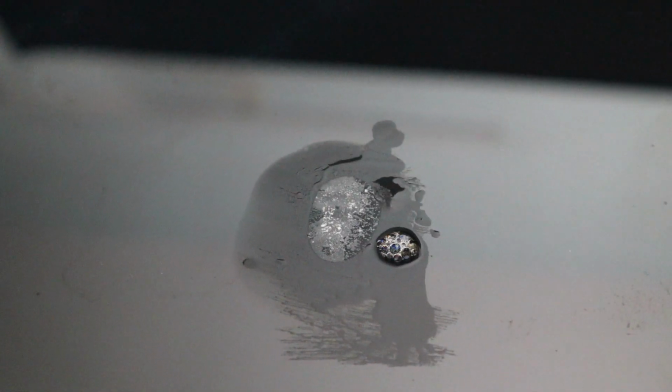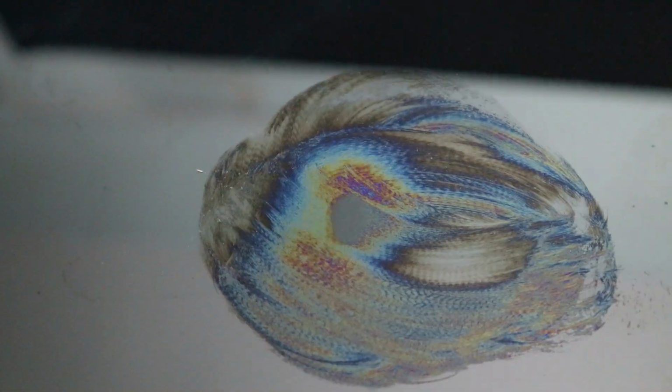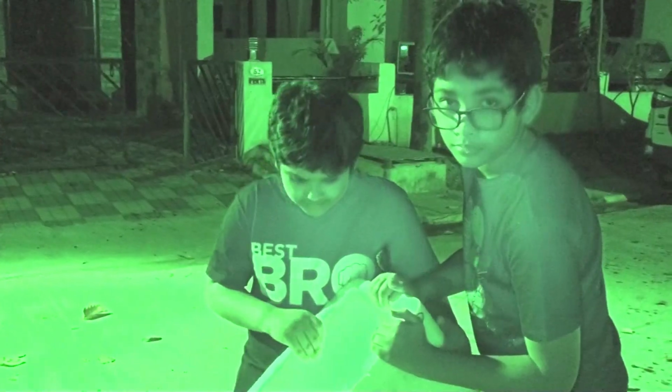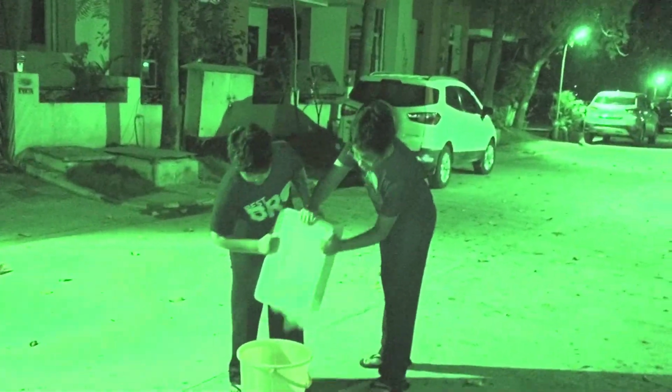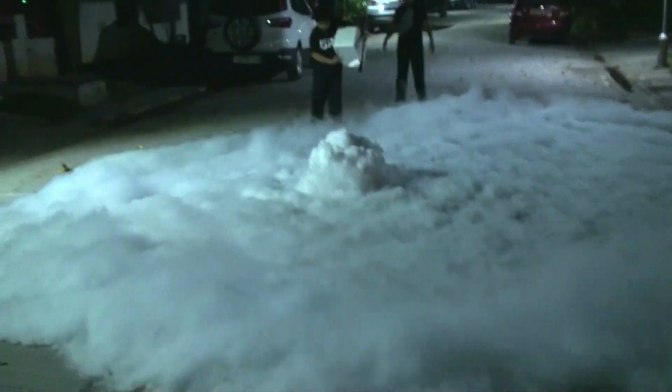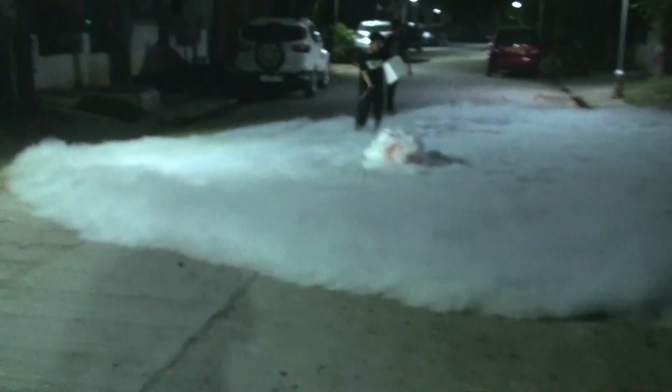Dry ice, when subjected to heat, changes from a solid to a gas. It skips the liquid stage, and this is called sublimation. I and the kids had great fun using dry ice to create a creepy fog for Halloween.